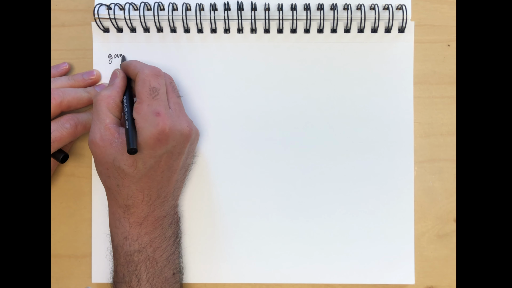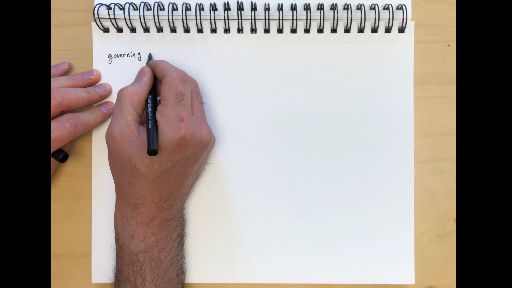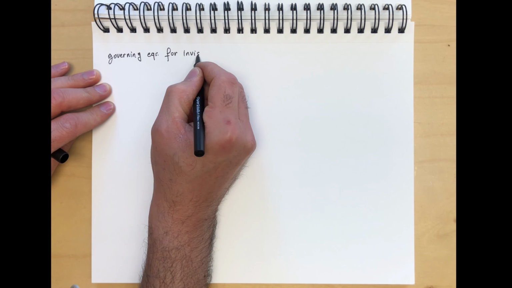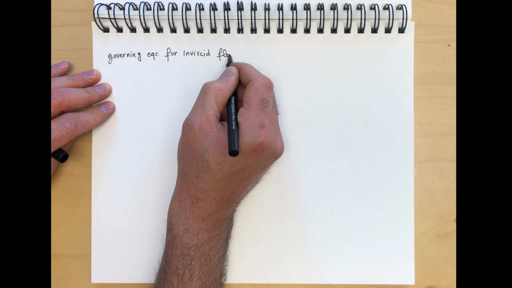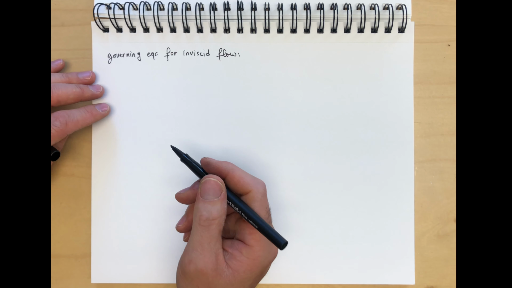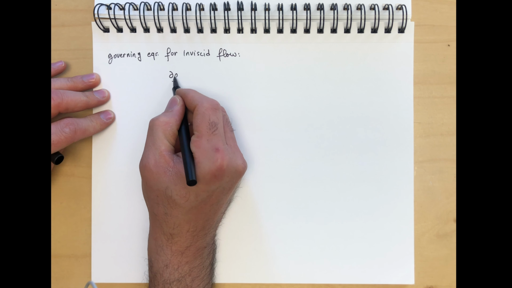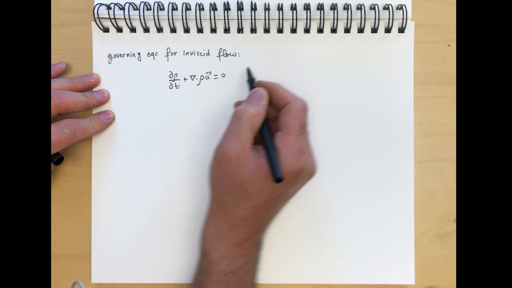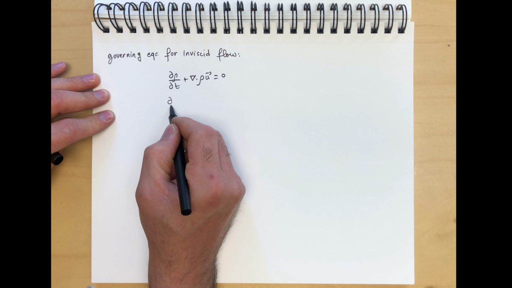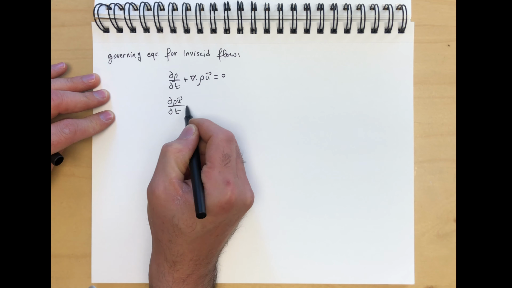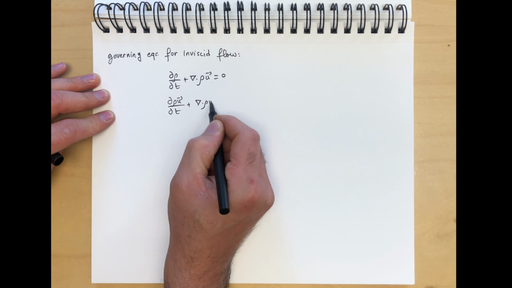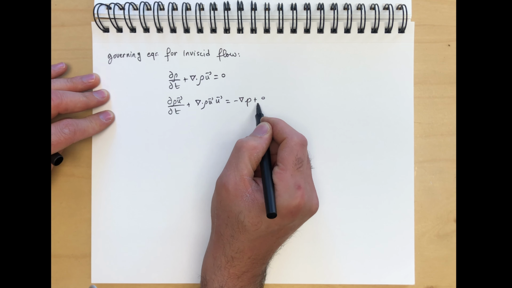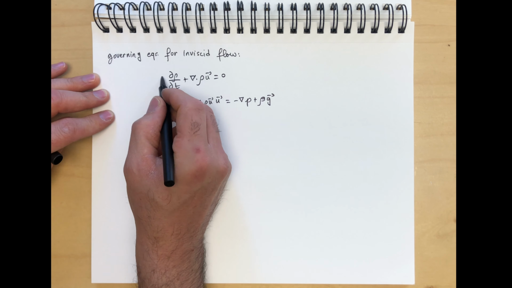So the governing equations for inviscid flow. And I forgot to put that on the previous lecture. So they're actually d rho by dt plus div rho u equals 0. That's continuity, mass conservation. And d rho u by dt plus div rho u u equals minus grad p plus rho g. Okay.